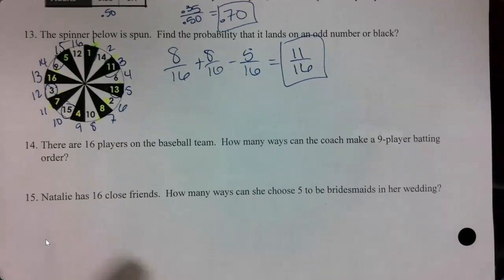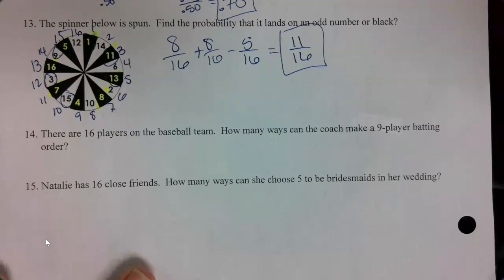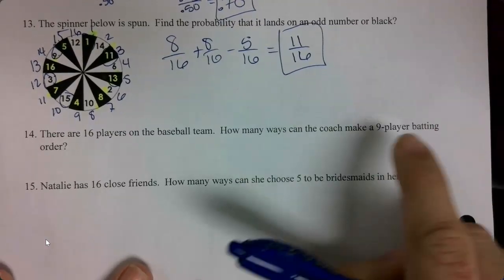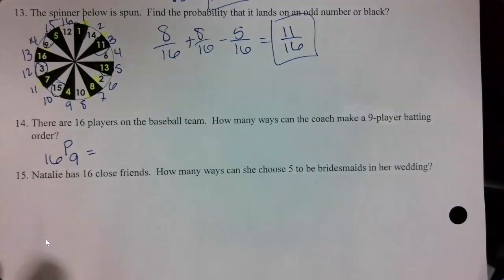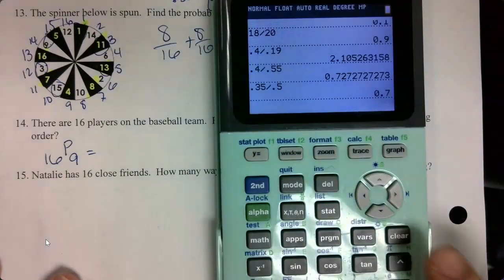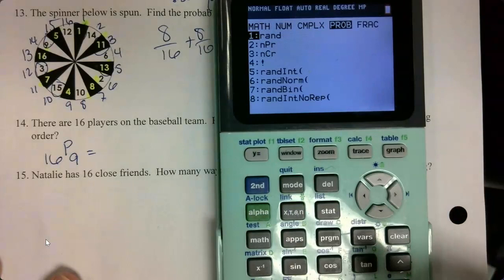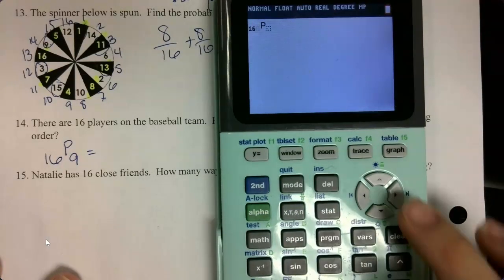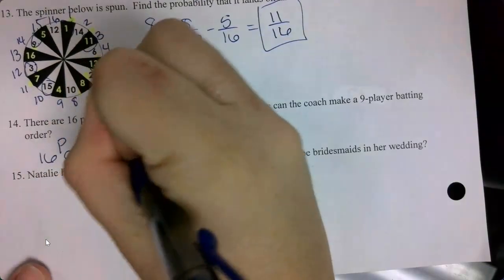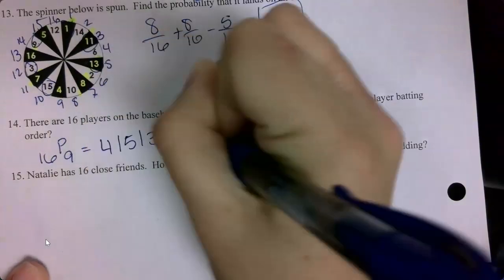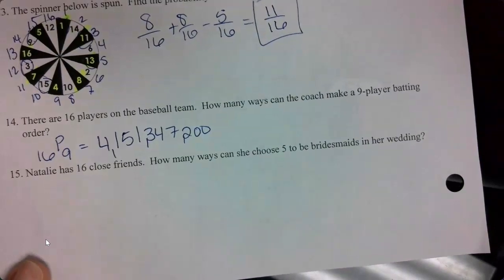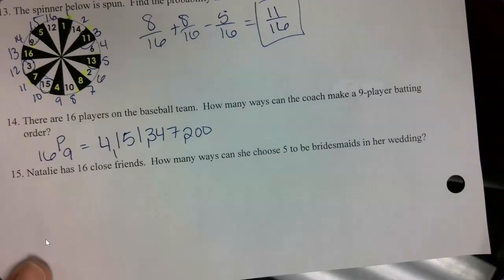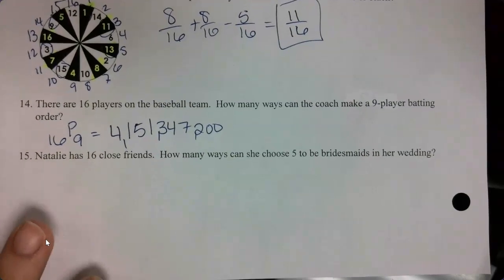The next one says there's 11 players on the baseball team. How many ways can the coach make a 9-player batting order? Because batting order is important, and I want to know which order they're going to go in, I'm going to do 16P9. So remember, I want to go math, arrow over to probability, choose choice 2, type in 16, type in 9, and it gives me this number. So let me put my commas in. 4,151,347,200.